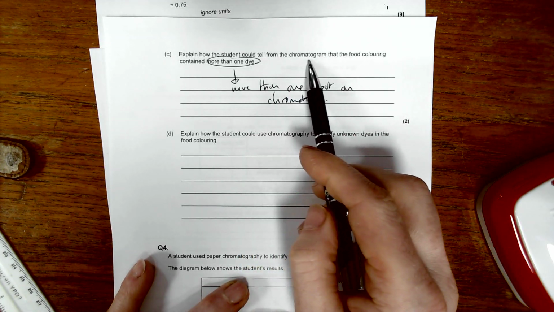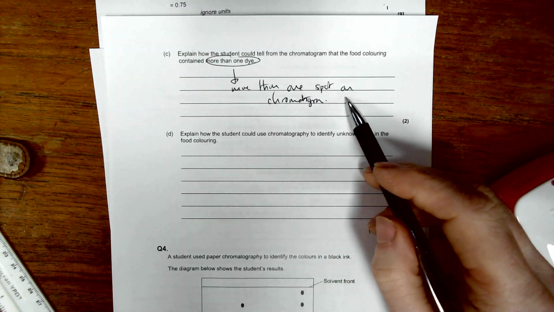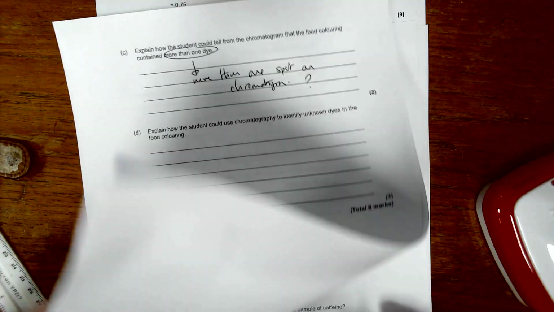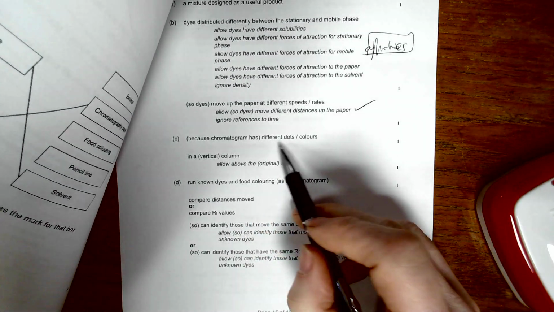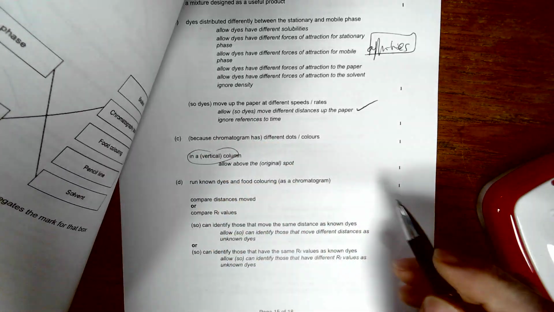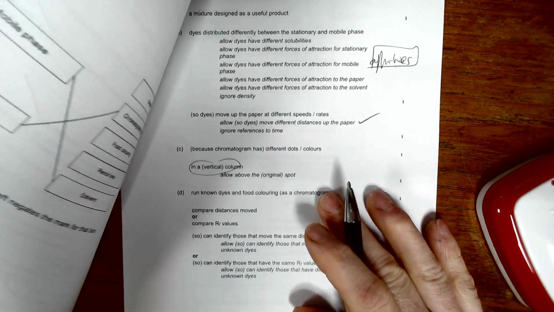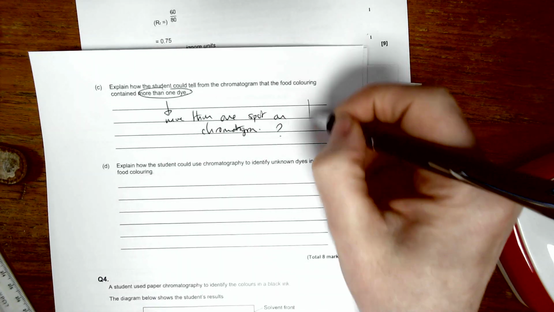I don't know how to get the 2nd mark here, so I'm going to look. This is how we revise. This is how we use past paper questions. What are they after for that 2nd mark? Because they have different dots. Wow. In a vertical column. Oh, that's so annoying. I'm trying to explain this, right?